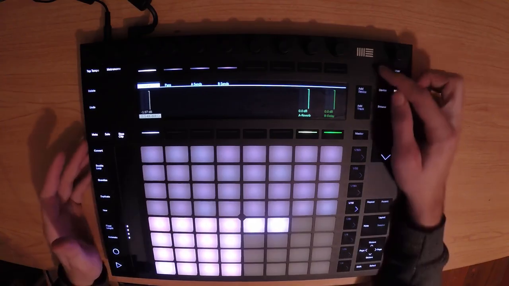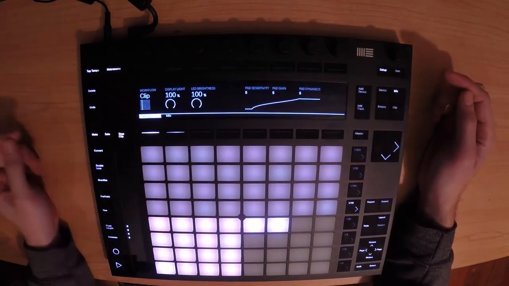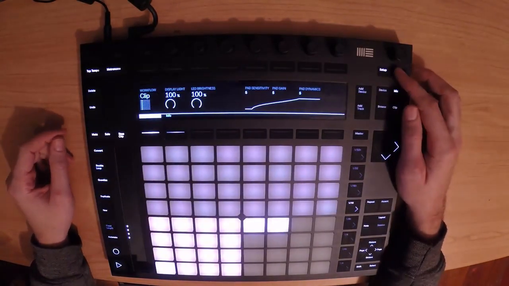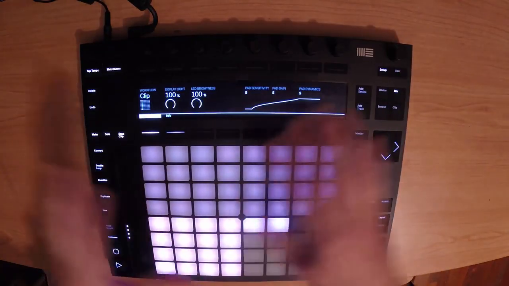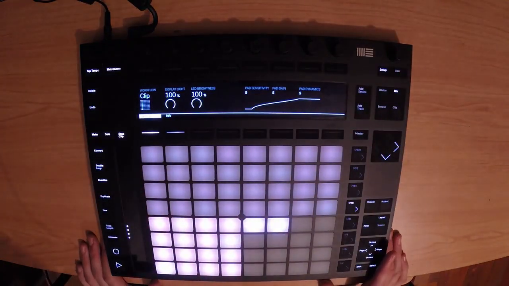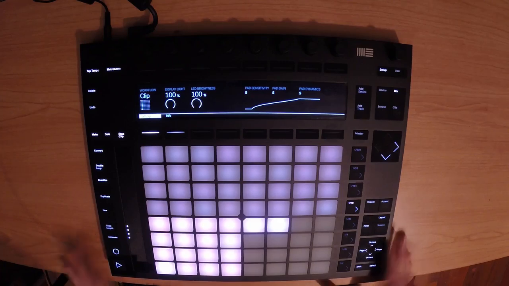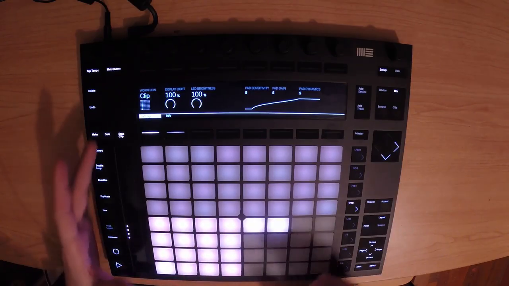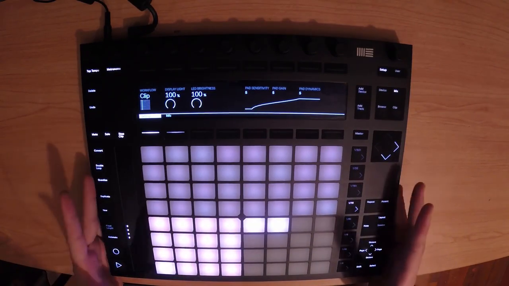Other than that, we've pretty much covered everything. There's a setup button here. We'll have a look at these different workflows a little later on. There's also a user mode, which is largely unused, but you can get different kind of user scripts that let you use all the parameters on Push in a different way. So in the next video, we're going to take a little look at using the pads and starting to step sequence with them, and we're going to move around the other parameters on Push and how to use those as well.